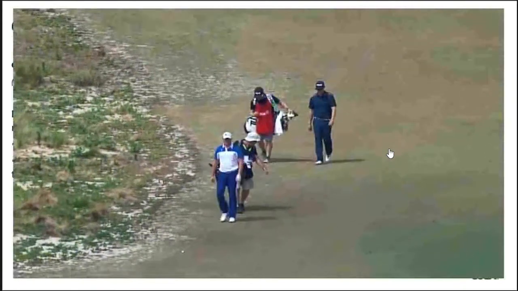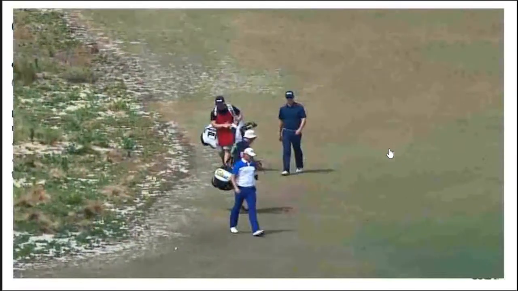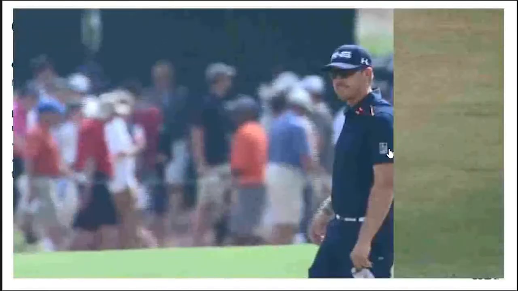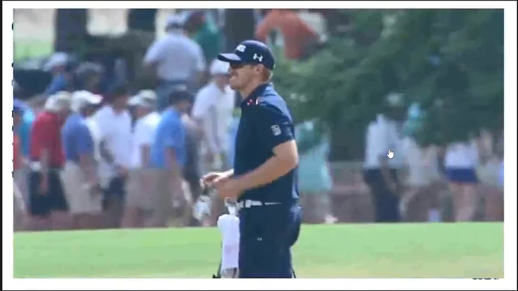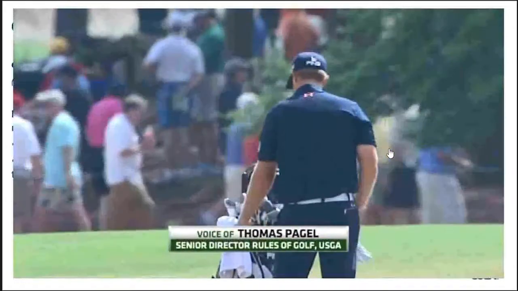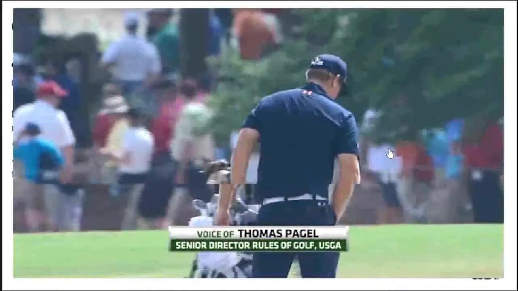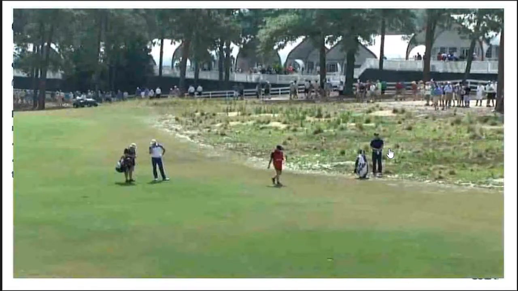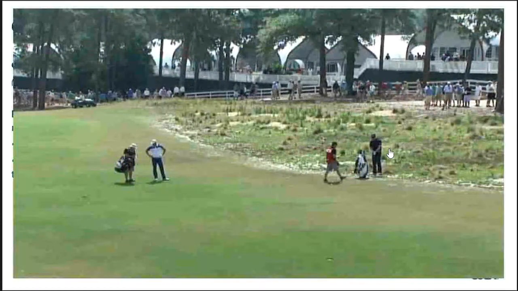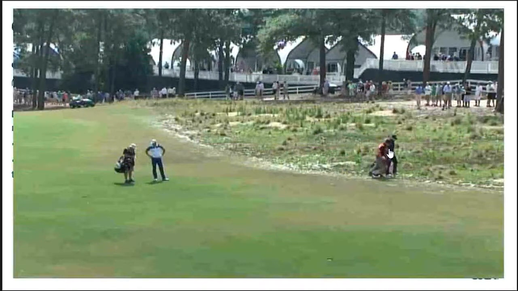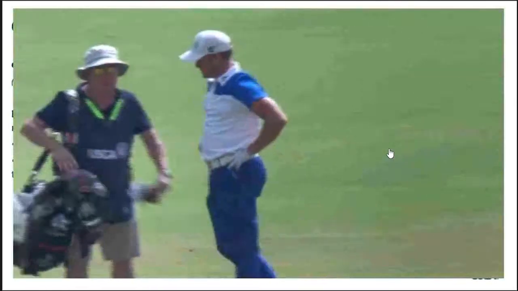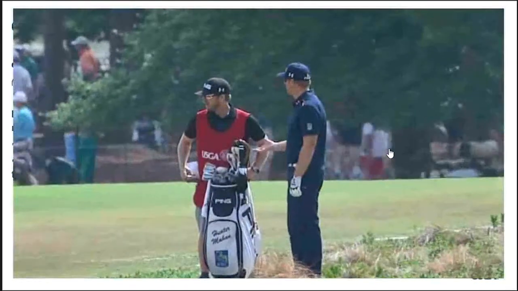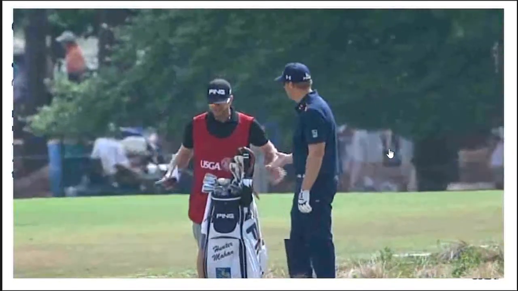All right, so what's going on here in this situation? Maybe you guys have seen this video before. Jamie Donaldson and Hunter Mahan have hit wrong balls. They've hit each other's ball in this situation. And so what has to happen is they have to go back and correct the error. They hit their tee shot basically over a hill, and Hunter went to the right side when he thought it was on the left, and Jamie went to the left side when he thought it was on the right, and they played their next strokes onto the green.